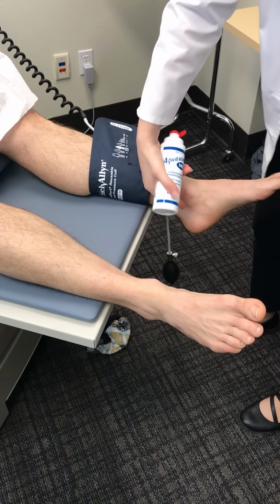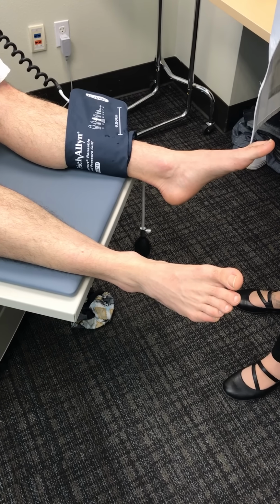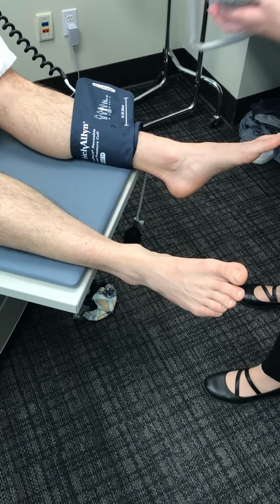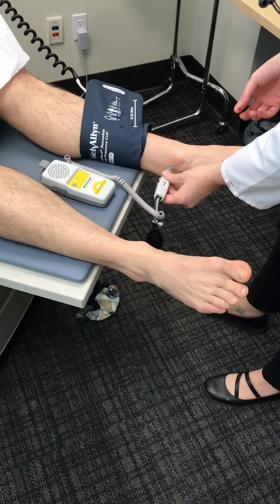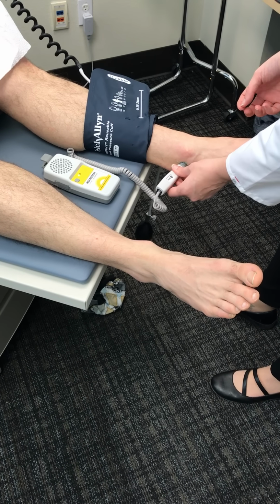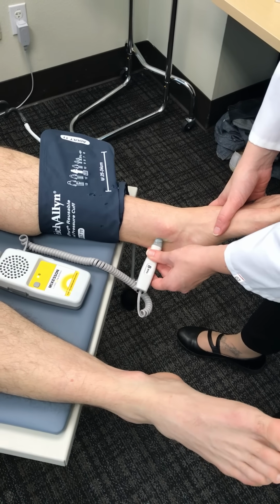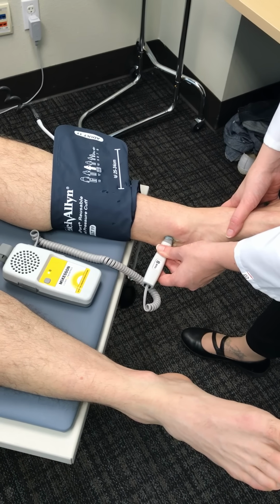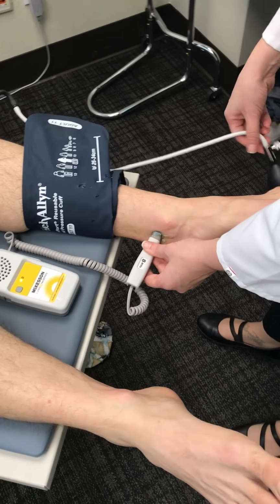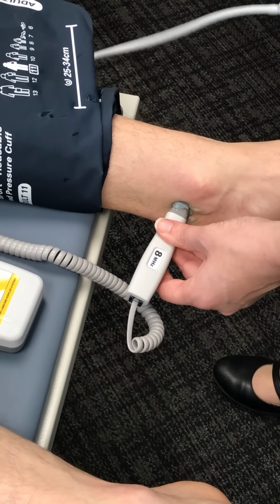So you can do either the posterior tibialis or the dorsalis pedis, whichever one is easier for you. I think the posterior tibialis is a little bit easier to get, so that's the one I'm going to try first. So you can hear that pulsation on the Doppler. And you're going to feel the squeeze in your lower leg, okay?